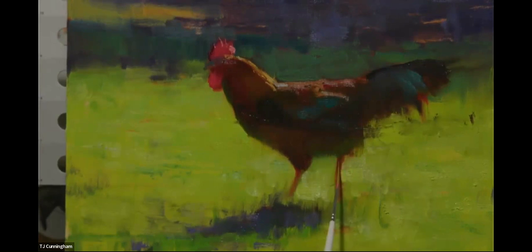Take just, make those legs a little bit more green. This is actually the one time I'm using gold ochre today.